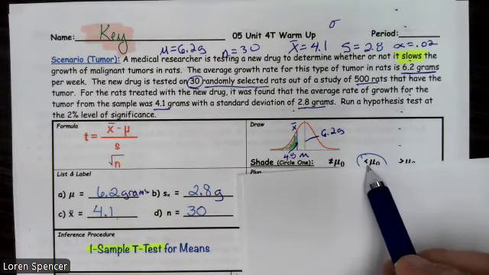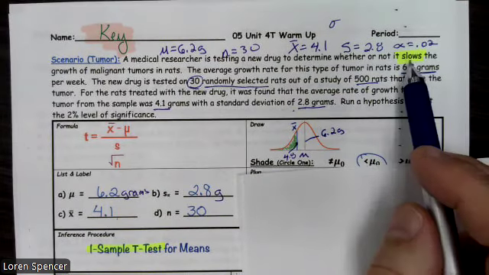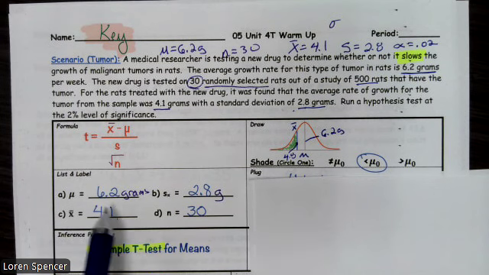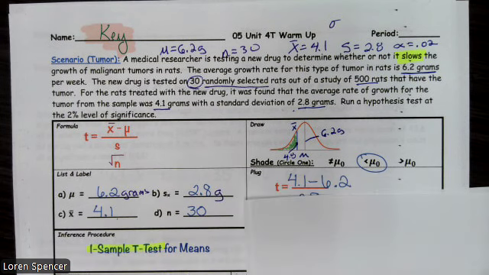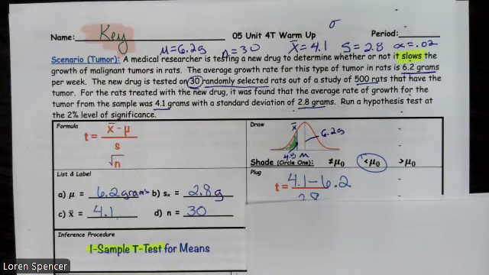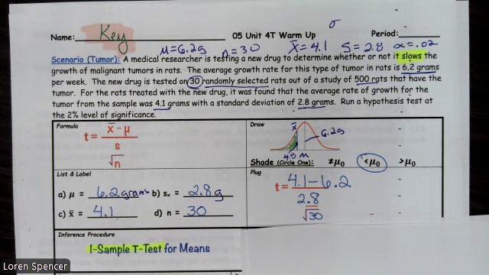And the reason we know we're circling down here is because it says it slows, it reduces, it's making it smaller. Well, we can go ahead and plug in. For X bar, we're going to plug in 4.1. For the mean, we're going to plug in 6.2, standard deviation 2.8, and our sample size of 30. All right, let's go ahead and run this test real quickly.